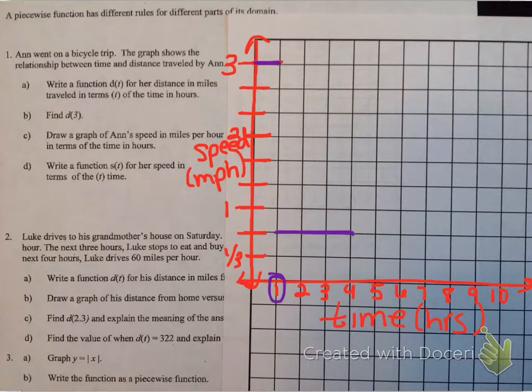Now, at time 1, she's going to have a speed. We just don't know which of those two speeds she's still currently traveling at, because theoretically, if you imagine she's driving a car, as soon as you hit the brakes, your speed changes almost instantaneously. And so there's literally a jump or a break in the graph. So what you need to do is figure out which speed she was going at time 1. Was she still going 3 and hadn't hit her brakes yet?